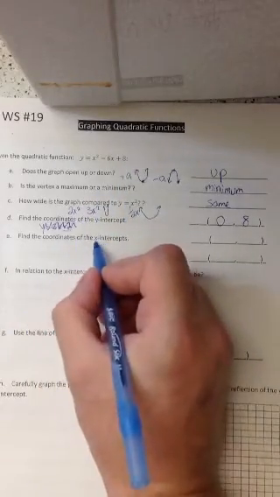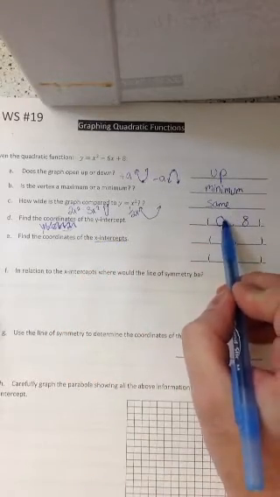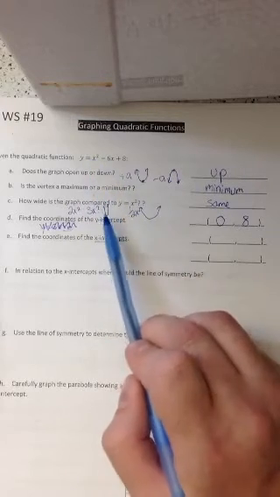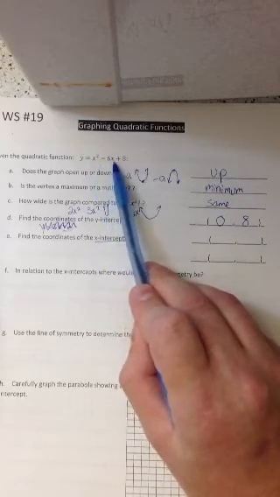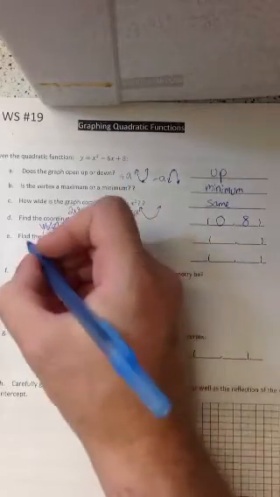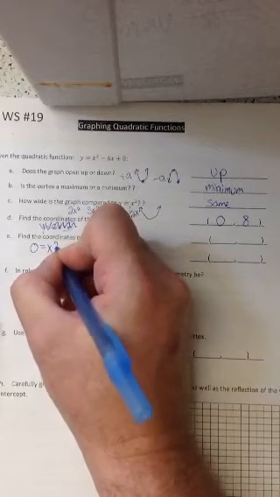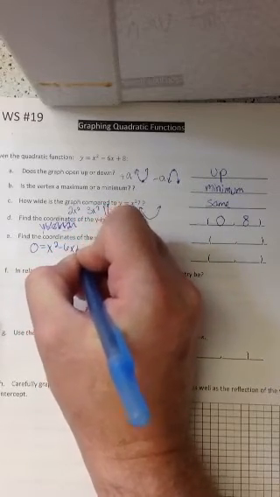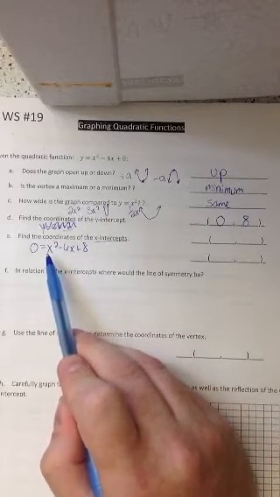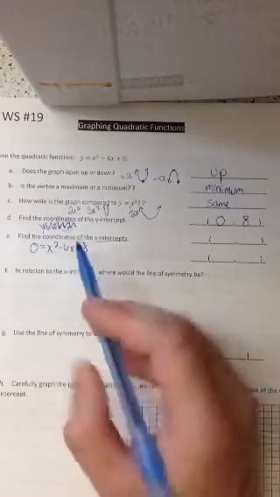To find the x-intercepts, well, the reason why this y-intercept is 8 is because I can plug a 0 in for x. If I'm finding the y-intercept, I put a 0 in for x, and I end up with positive 8. To find the x-intercepts, I have to put a 0 in for y. So I have this equation. Now, we have spent a couple weeks learning how to solve these equations. If it's equal to 0, then I think I can factor this and solve it.